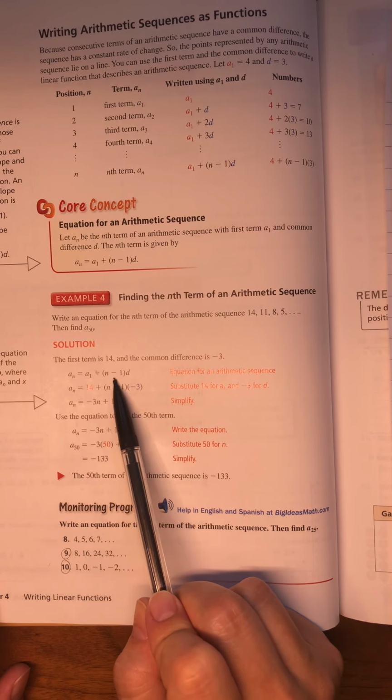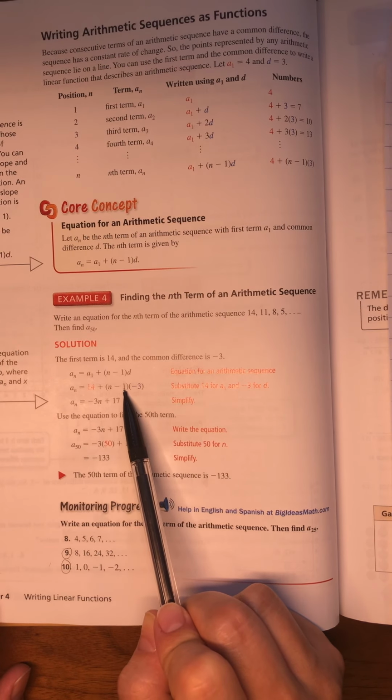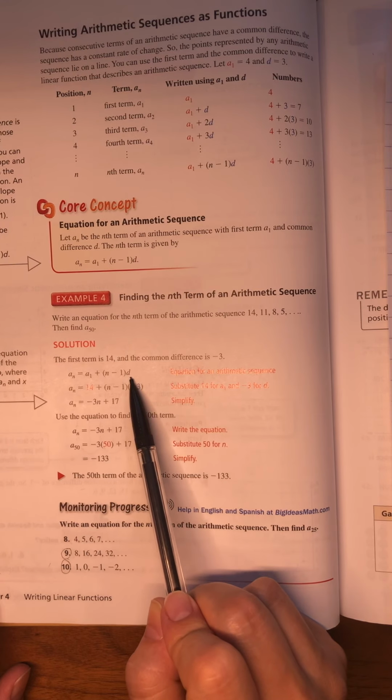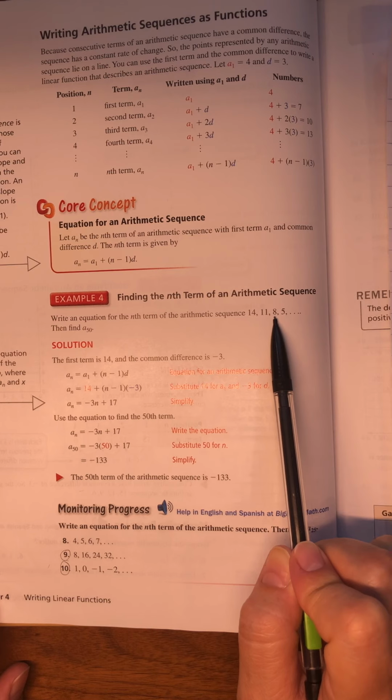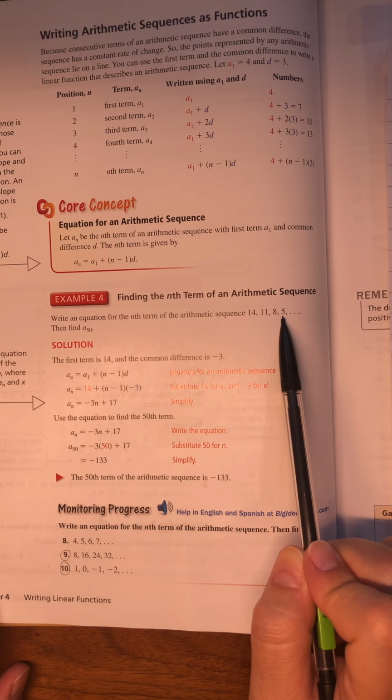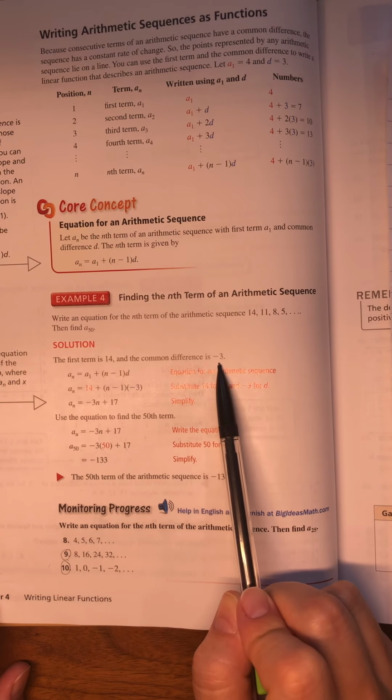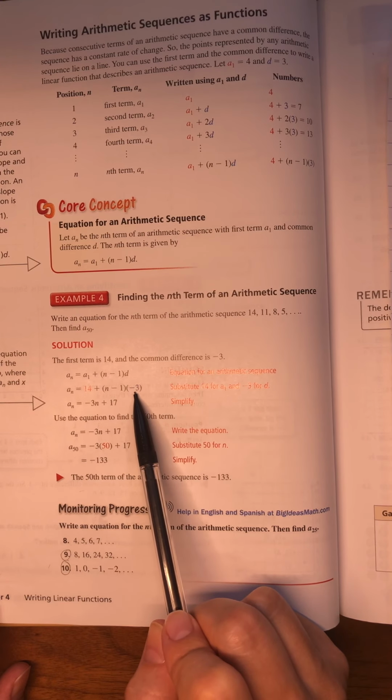We're going to keep this n minus 1. That's part of our formula. Now we have to find the d, which is the common difference. How do you get from 14 to 11 to 8 to 5? You subtract 3 each time, so our common difference is -3, and that's going to go over here.